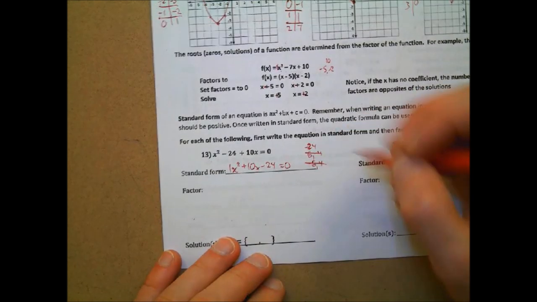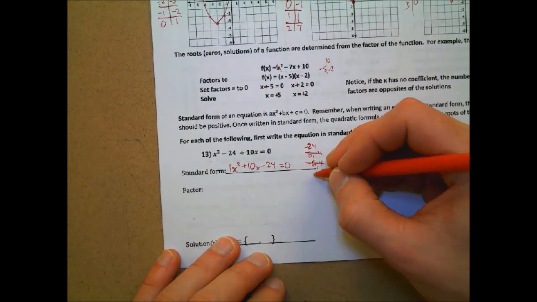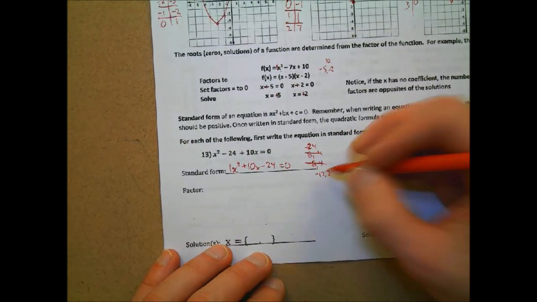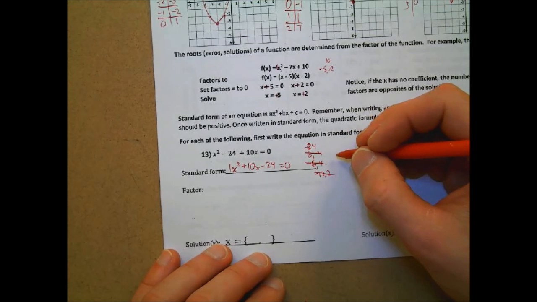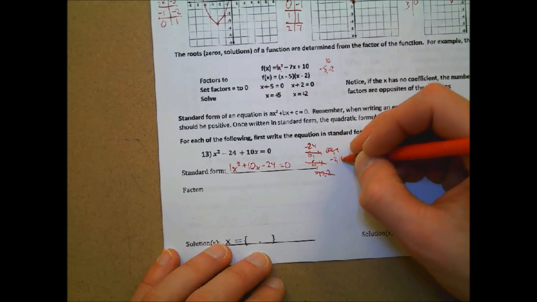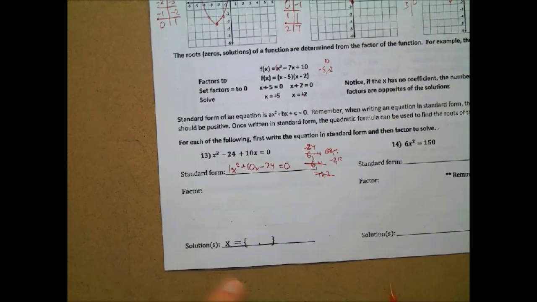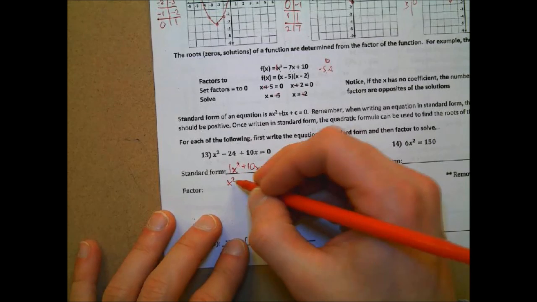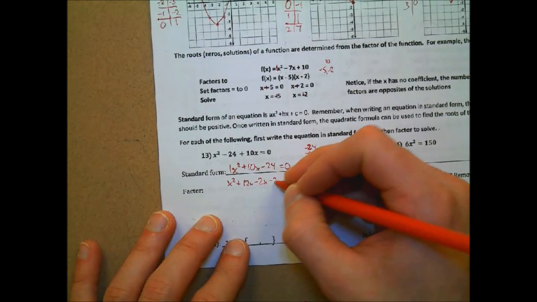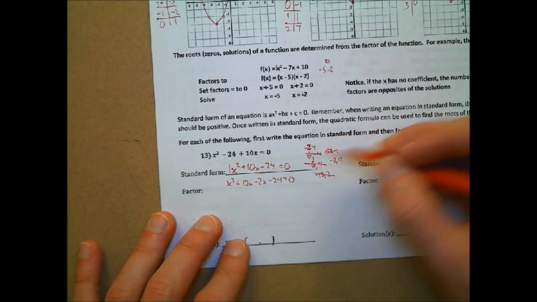Trey, what'd you say? 12 and 2. Negative 12 and positive 2? Well, they add to make negative 10. You're close. What else can we try? Yeah, positive 2, negative, oh shoot, negative 2, positive 12. They add to make 10. Okay, so x squared plus 12x minus 2x minus 24 equals 0. So break up that middle term using the two numbers that Trey found for us.